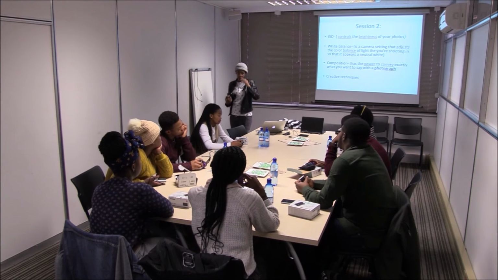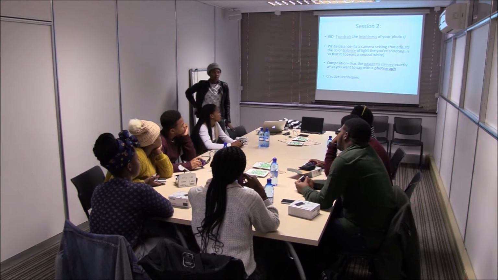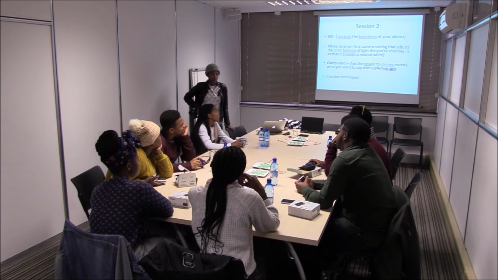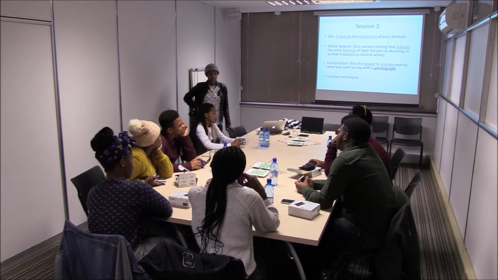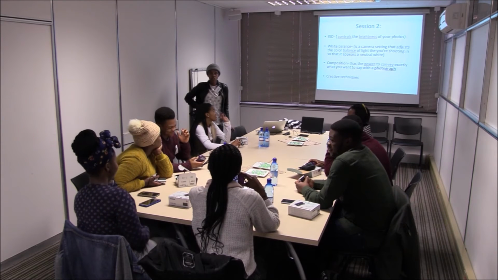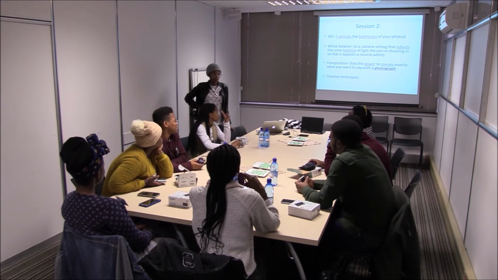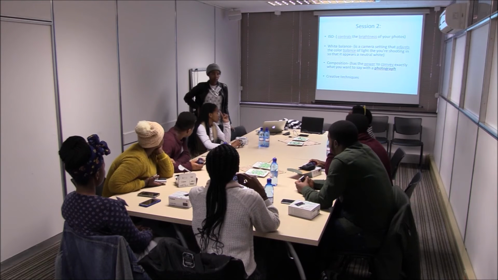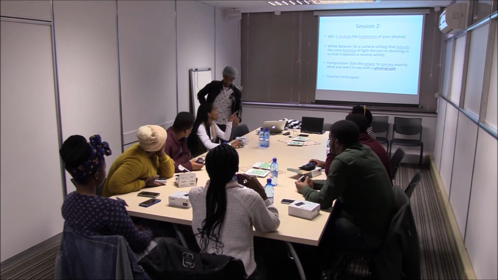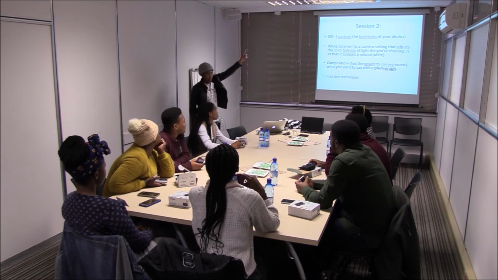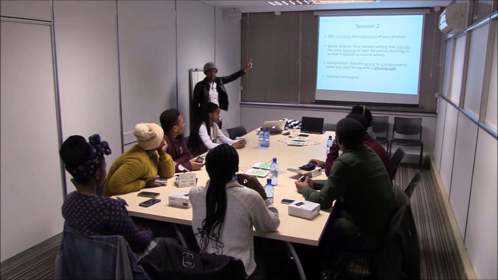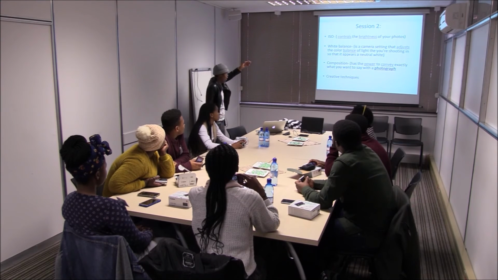Hands up. What source of light is in this room? What source of light do we have in this space? I think it's the lamp. It's the lamp, right? This is tungsten lighting.